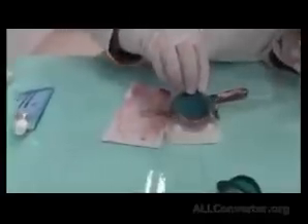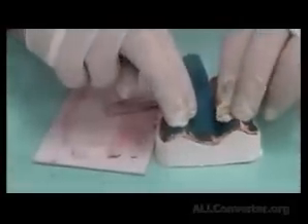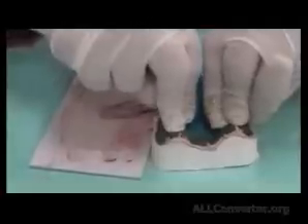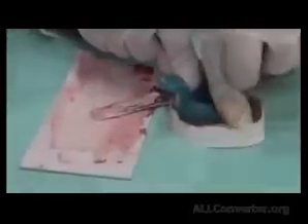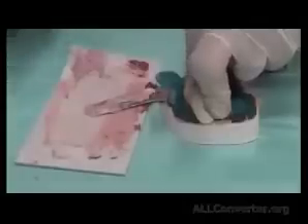Zinc oxide eugenol has a good working time, and it's reasonable to be working with it for you as students. And then we're going to apply it over the cast that has Vaseline. So if it was the patient's mouth, we will first seat the tray in place. We squeeze first from the back to front. What will happen is, once we squeeze from the back to front, we will have less excess material posteriorly, and we will have the excess come from anterior.